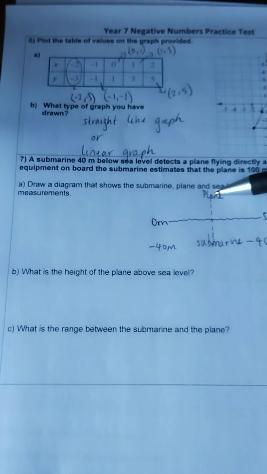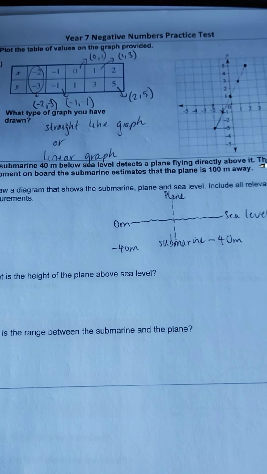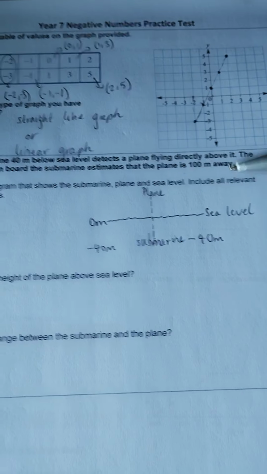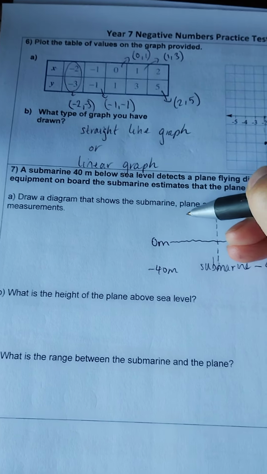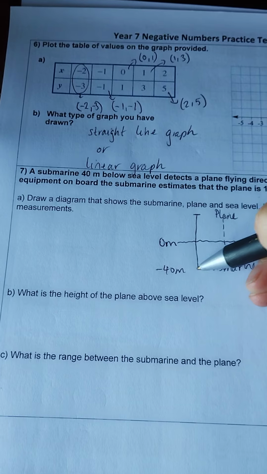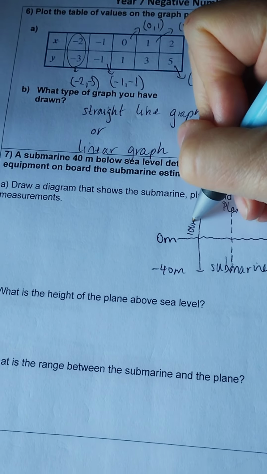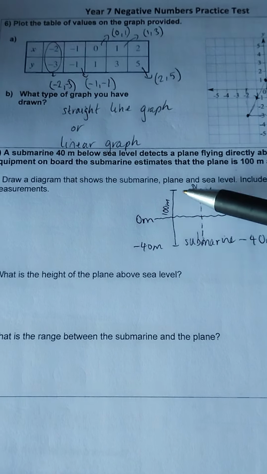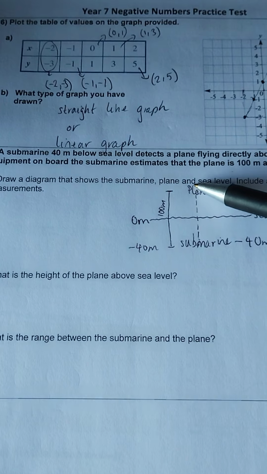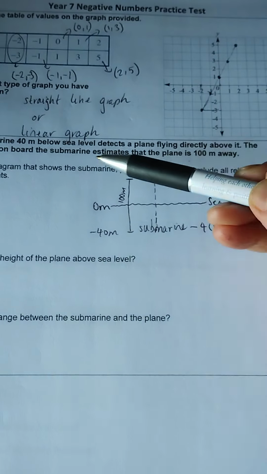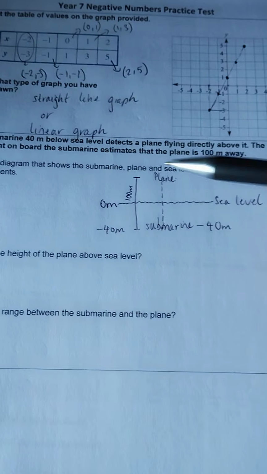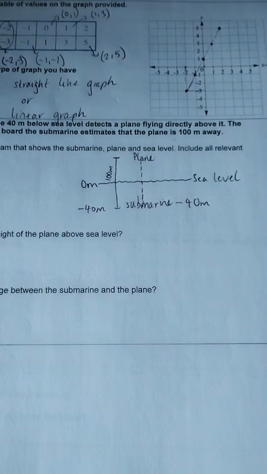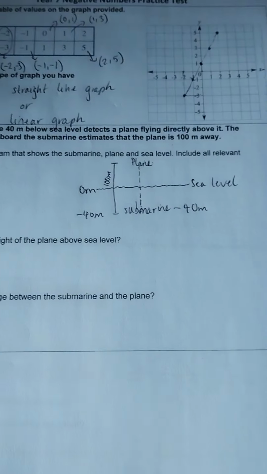The plane is directly above it. Now, this is where you have to be careful. It says the plane is 100 meters away. So it's from here to here, from the plane to the submarine, that is 100 meters. Make sure you understand that. The plane is not 100 meters above sea level. It's 100 meters from the submarine to where the plane is. So I've got that line, and I wrote 100 meters on this side. Alrighty, so that's my diagram. Yours may have looked a little bit different, but it's there to help us understand what's actually happening.